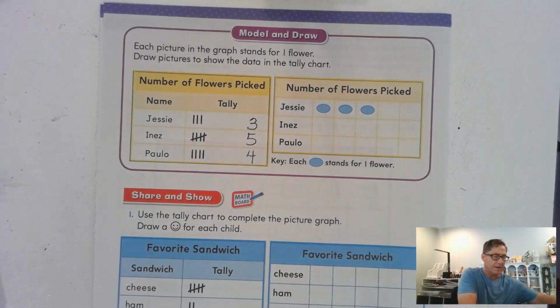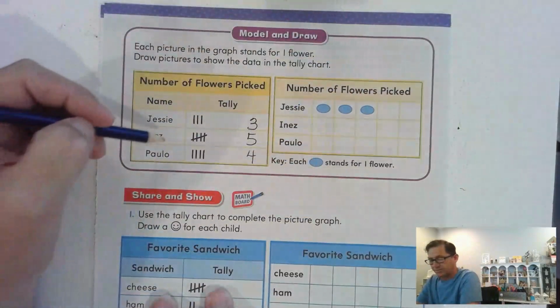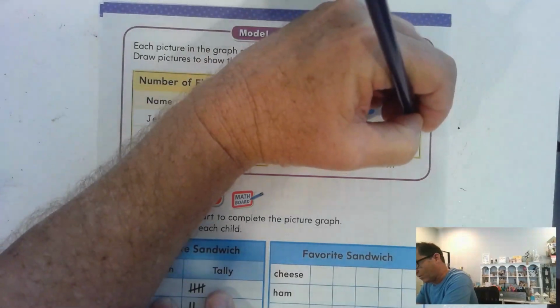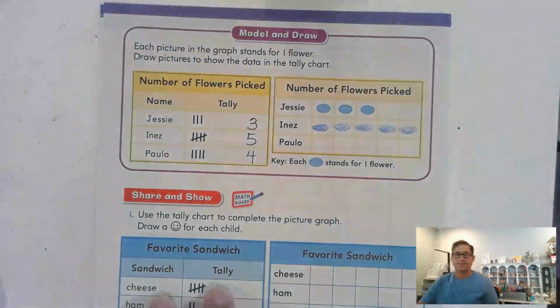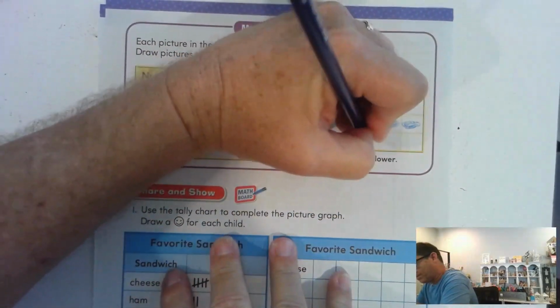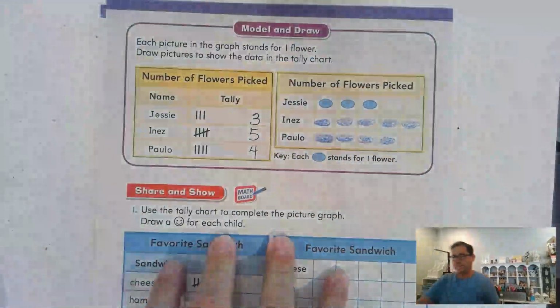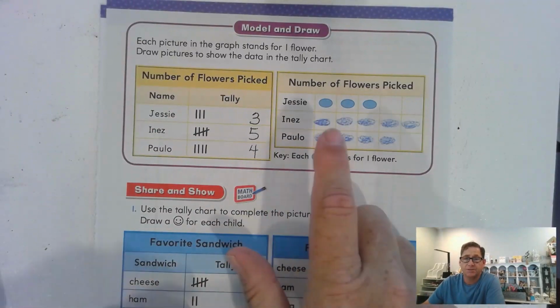All right, so get out a blue crayon, blue pencil, and go ahead and draw in your symbols. Inez had 5, so I'm going to draw 1, 2, 3, 4, 5 symbols. Okay. And Paulo had 4, so I'm going to draw 4. Okay. So that's all there really is to a picture graph.